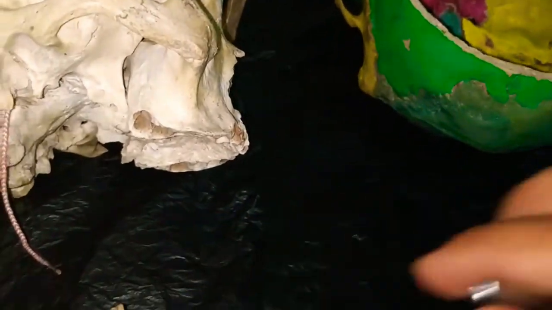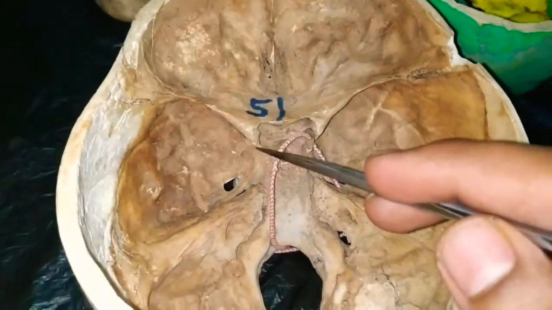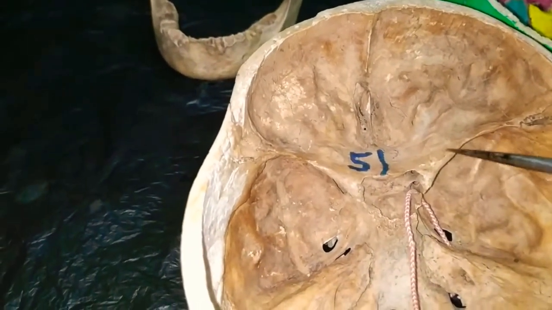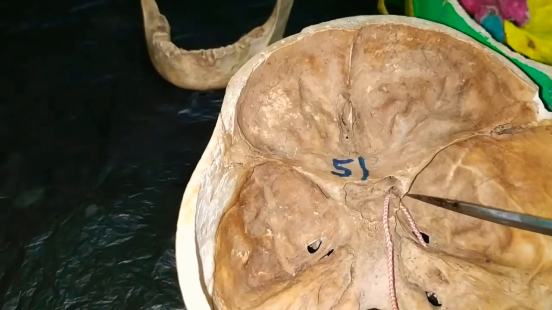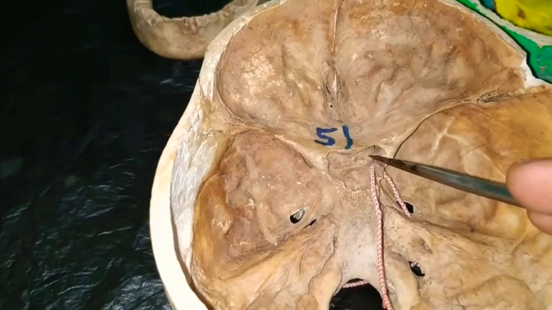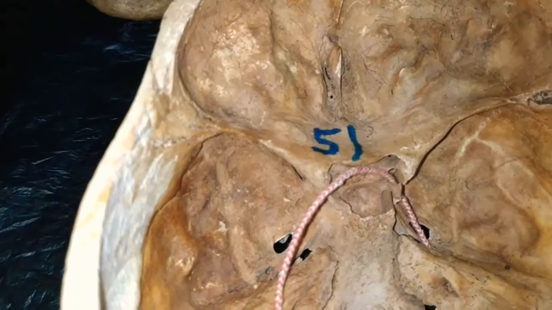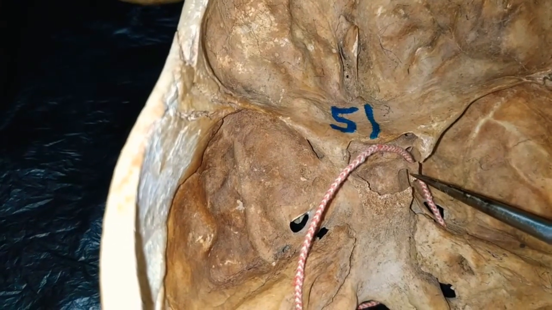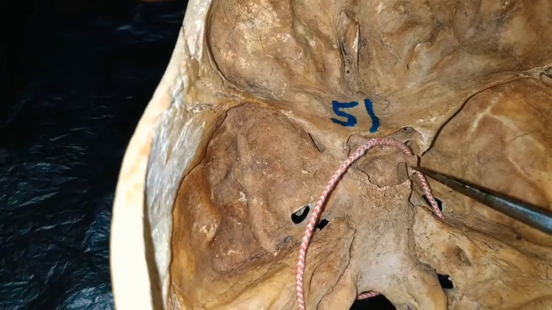Now we will see the lesser wings of the sphenoid bone. I have already discussed the lesser wings earlier briefly, but now I will explain somewhat more clearly. The lesser wings of the sphenoid bone project posteromedially, and these lesser wings form the anterior clinoid process. From the body of the sphenoid bone, exactly behind the sulcus chiasmaticus, you may identify a bony projection called the middle clinoid process, which extends upwards. The anterior and middle clinoid processes fuse with each other with the help of a ligament called the carotidoclinoid ligament.